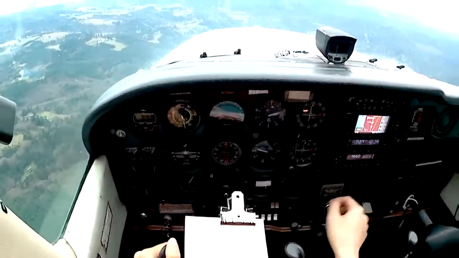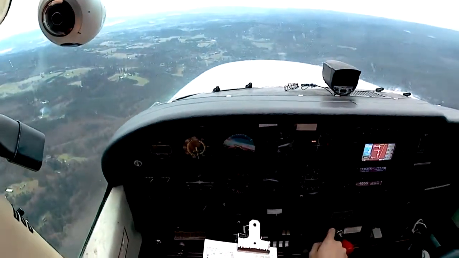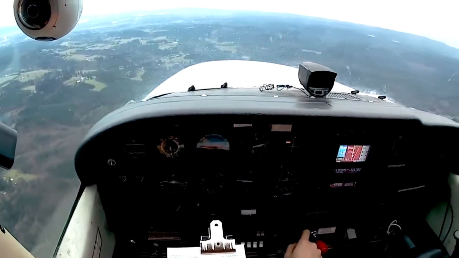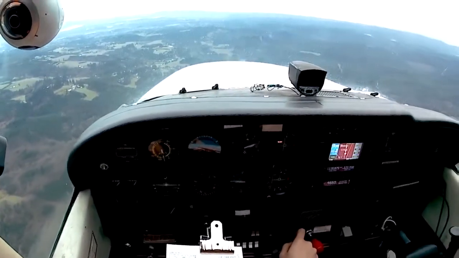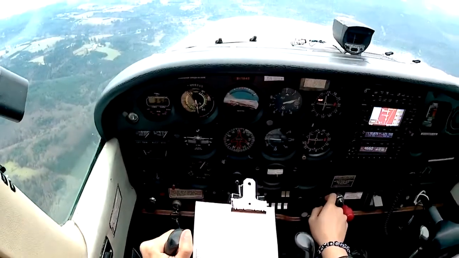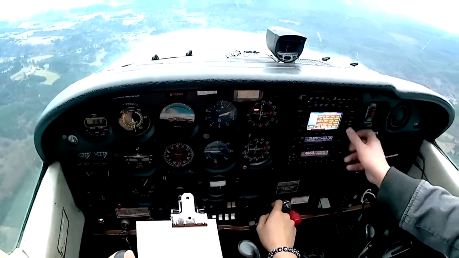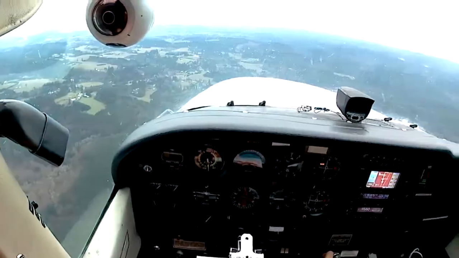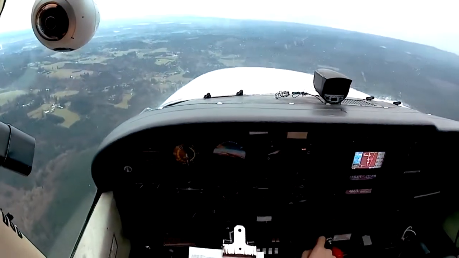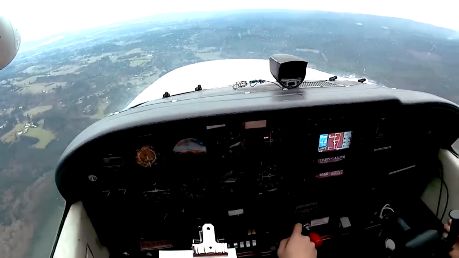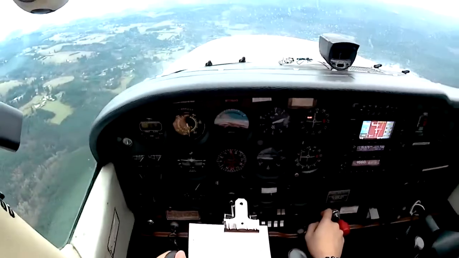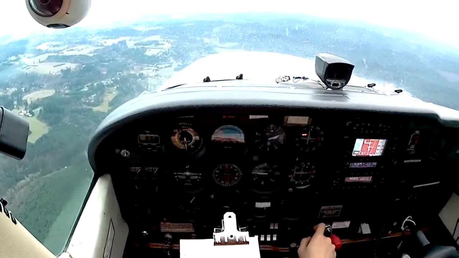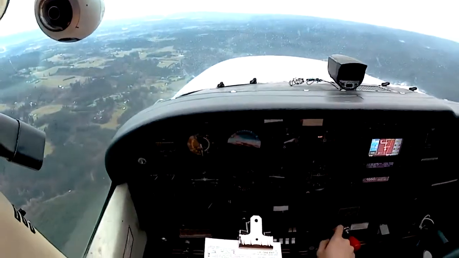Turning final, 33, touch and go. We are like 8 miles final, 15. Focus on the flight, I do the radios. Alright. Do you want to do the radio? Because you're busy, you're going to have to do the landing checklist, okay? I'll do it. Focus on the flight, I do the radio, don't worry.